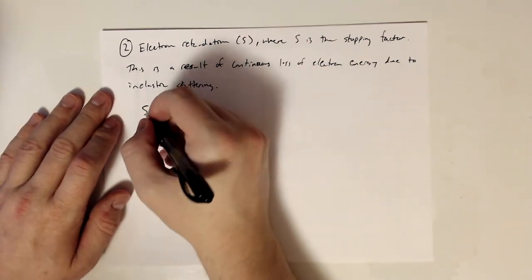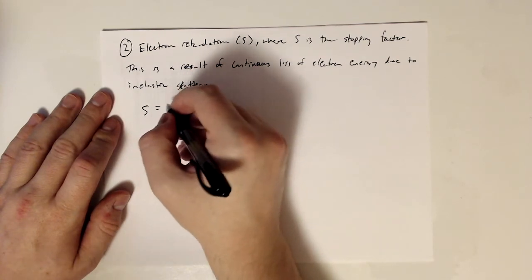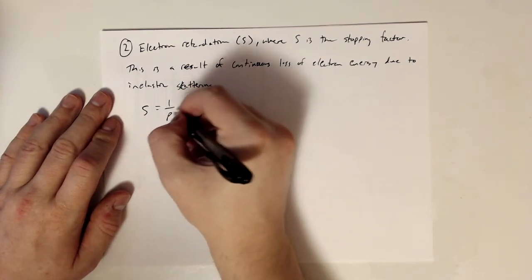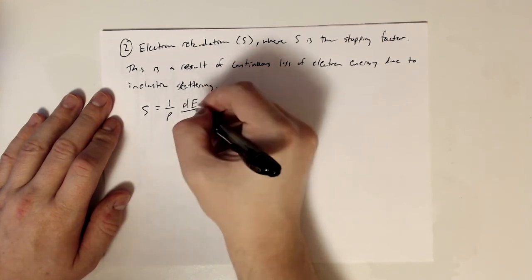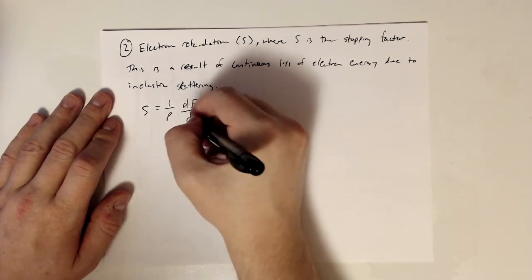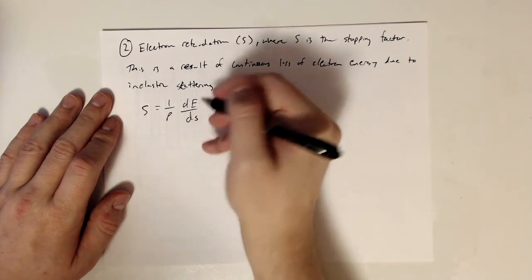So S is 1 over rho, the density, times the change in energy with distance.